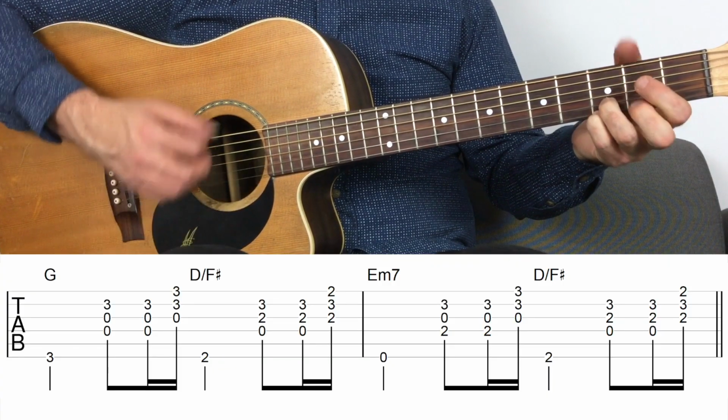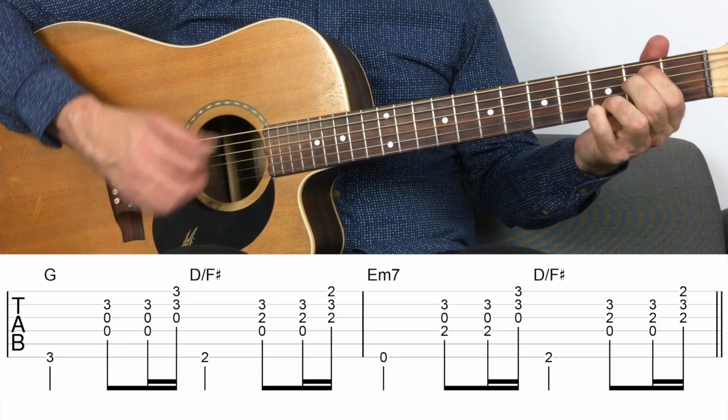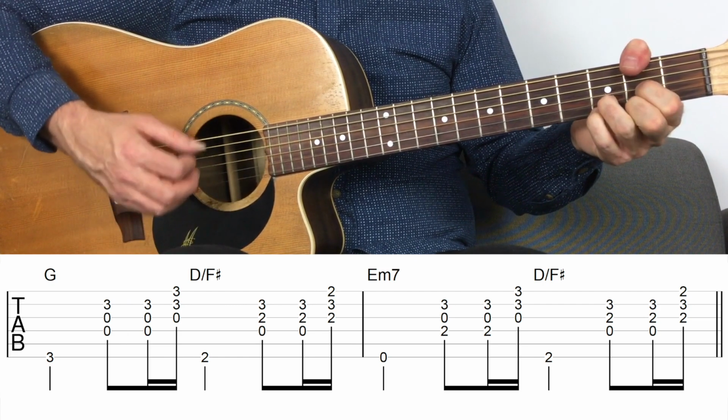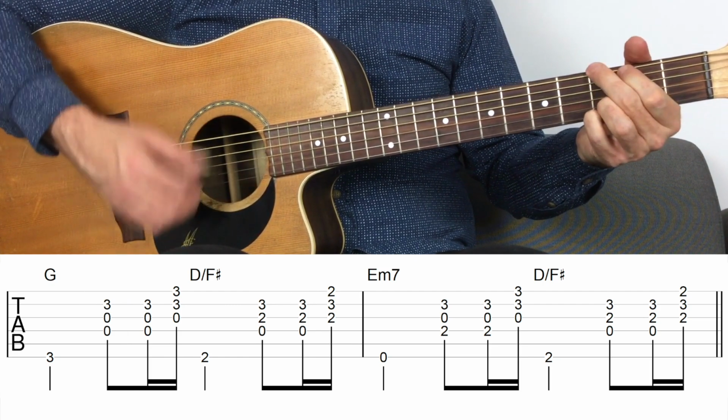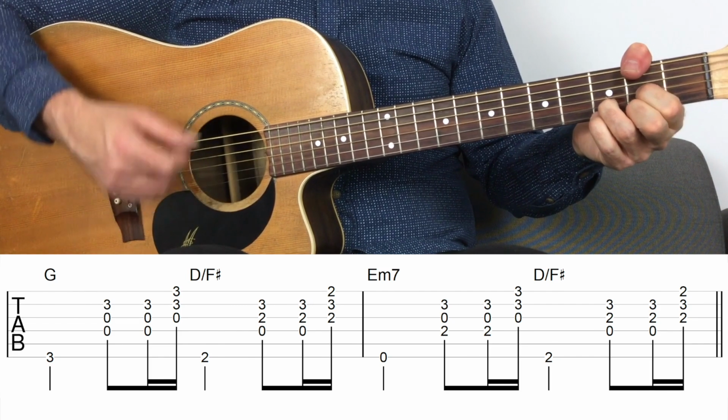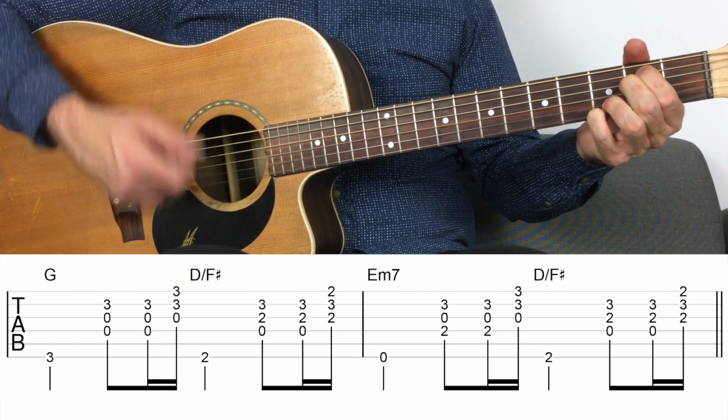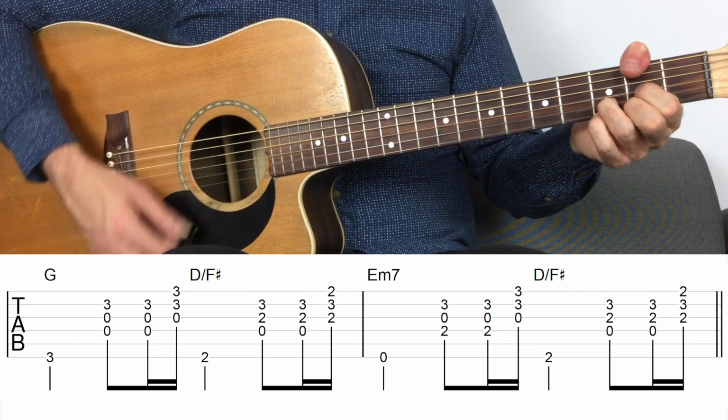That also functions really well as a stepping down chord or a bridging chord between G and E minor 7. So to be like this. So you've got that D with the F sharp in the bass. Okay, so that's another example of slash chords at work.